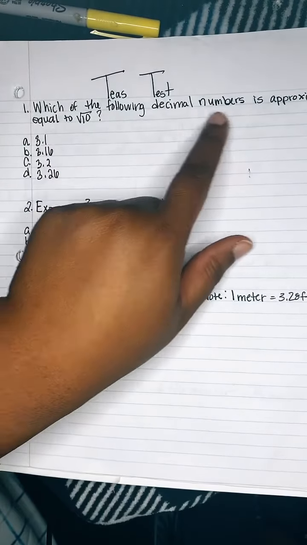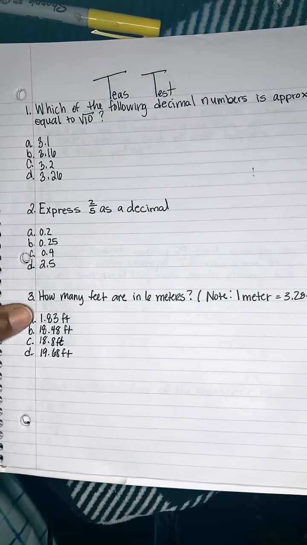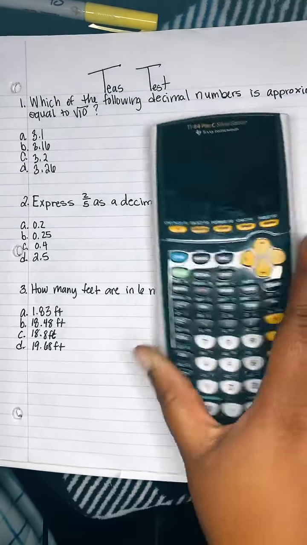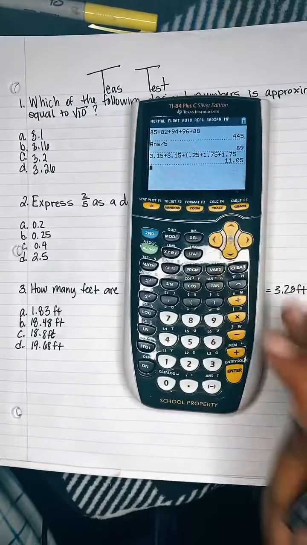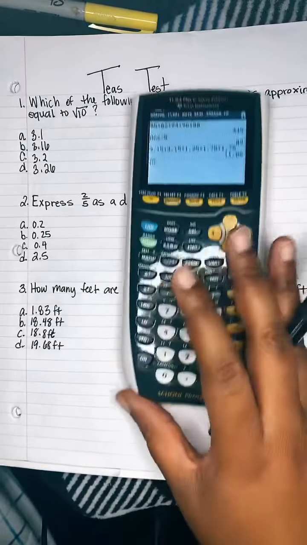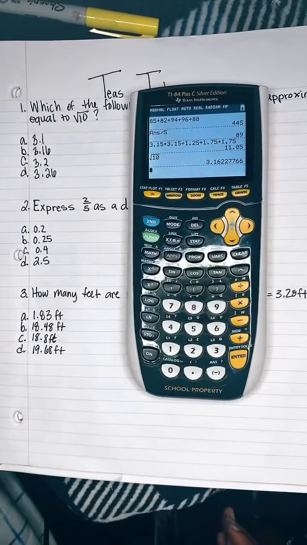Which of the following decimal numbers is approximately equal to square root 10? Okay. And I believe on the TEAS test, the people that I've tutored told me that you get a calculator. So I would just put this in the calculator, square root 10, and get your answer.